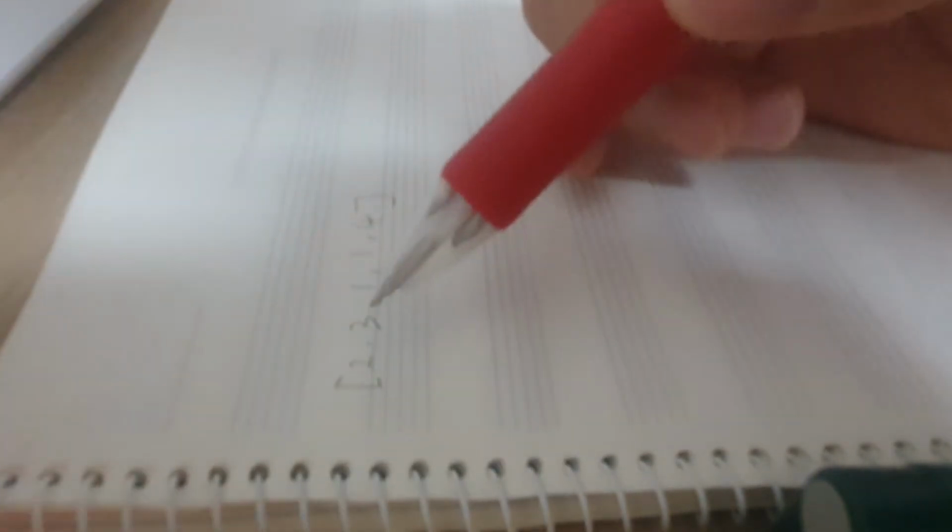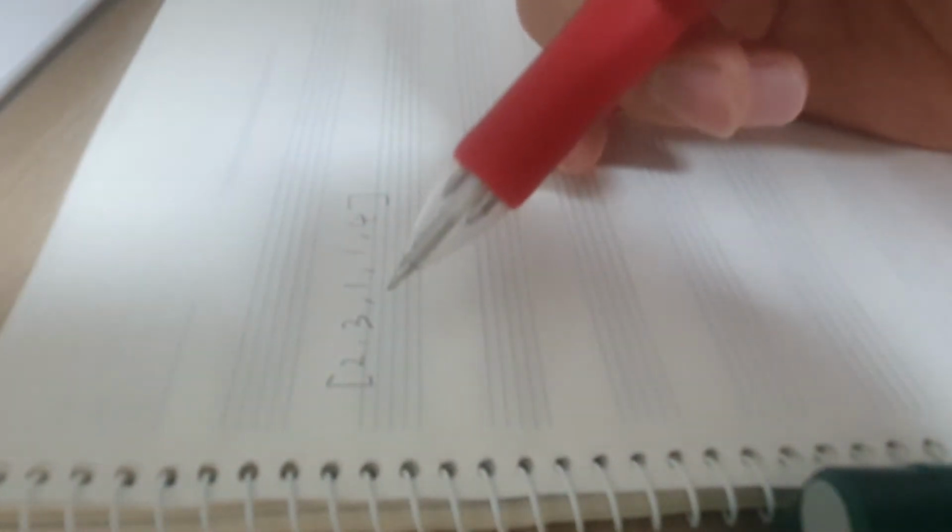It gives us an array of non-negative integers. Let's call this nums, such as 2, 3, 1, 1, 4. Each element represents how many steps we can jump.